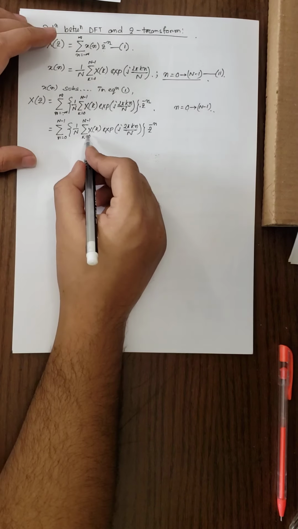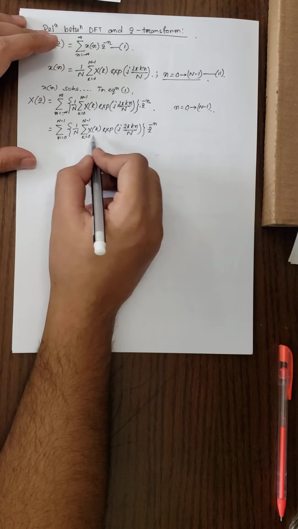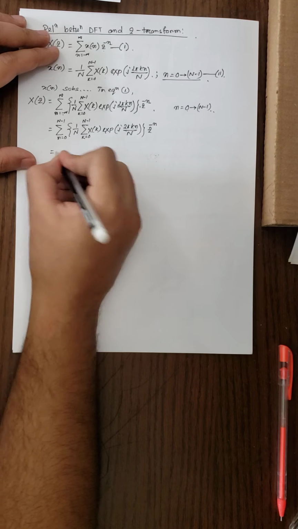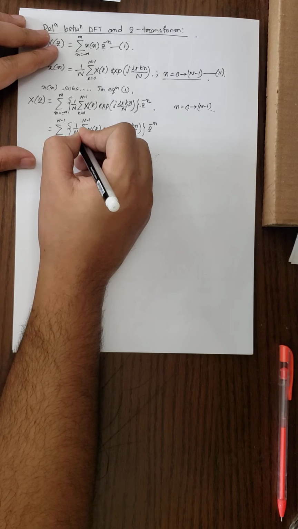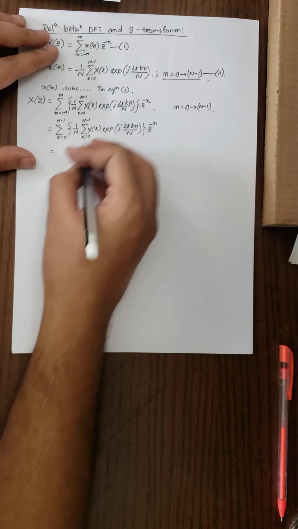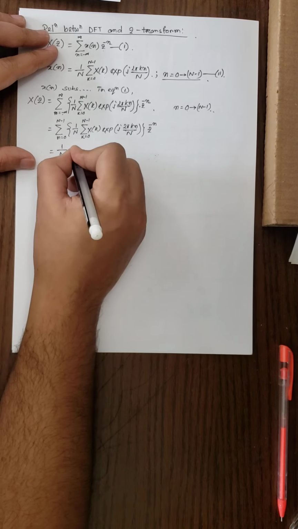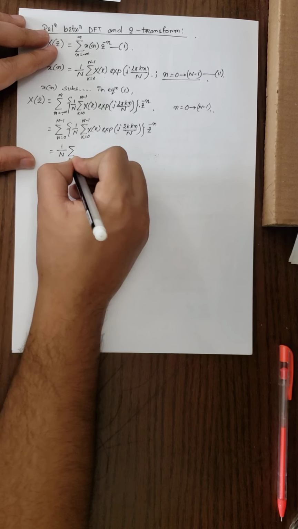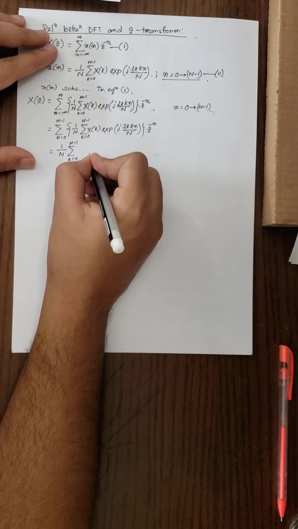Now once again, as per the property of summation, we will interchange the summation. 1 over N, since it is independent of either of them, we bring it out. 1 over N summation of k, which goes from 0 to N minus 1.